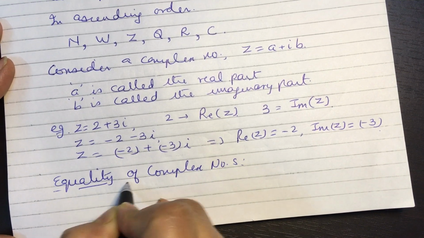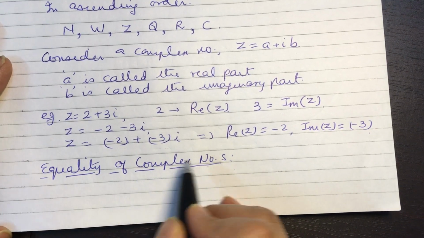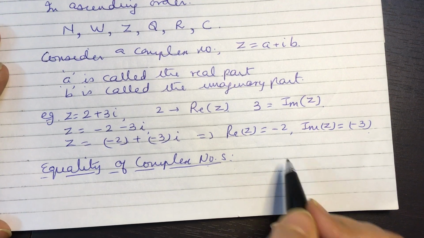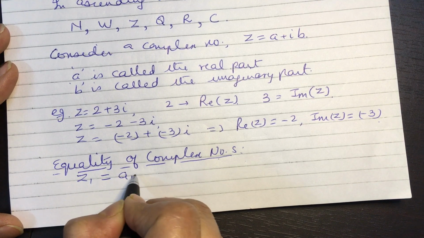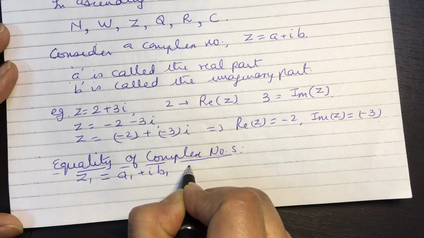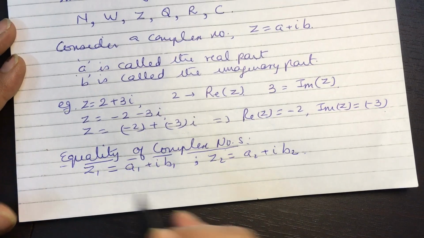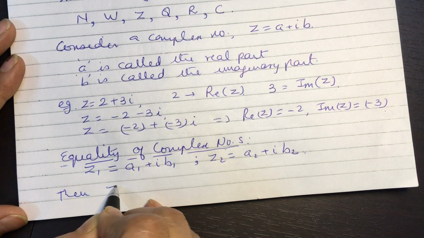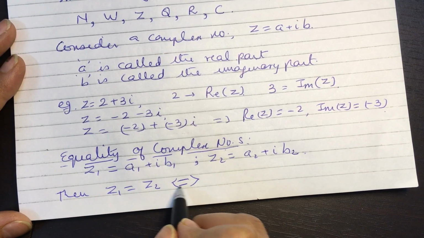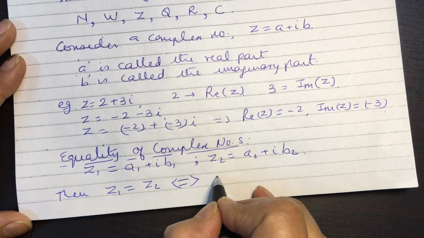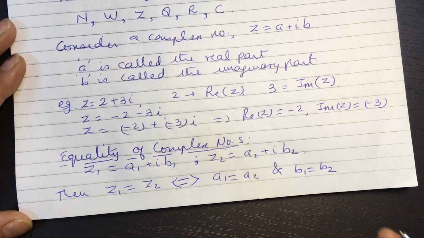Now how do we check equality of complex numbers? Two complex numbers z1 and z2 are said to be equal if and only if their real parts are equal and their imaginary parts are equal. That is, if we are given two complex numbers, let's say z1 equal to a1 plus ib1 and z2 equal to a2 plus ib2, then z1 equal to z2 if and only if a1 equal to a2 and b1 equal to b2.